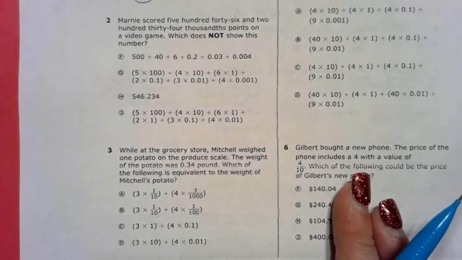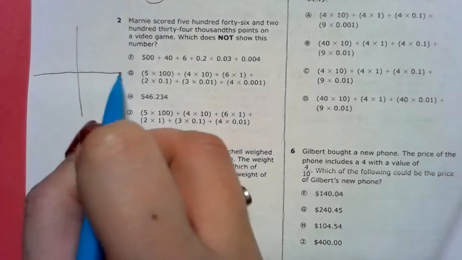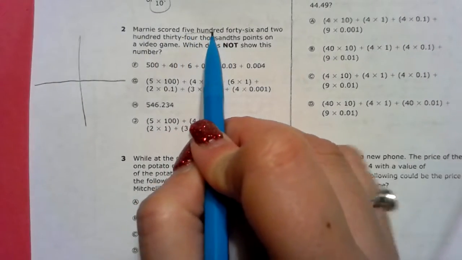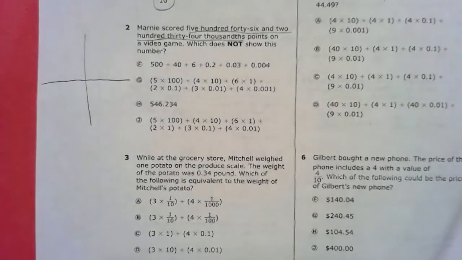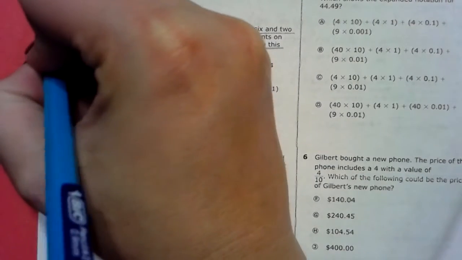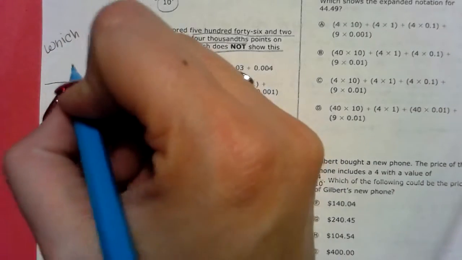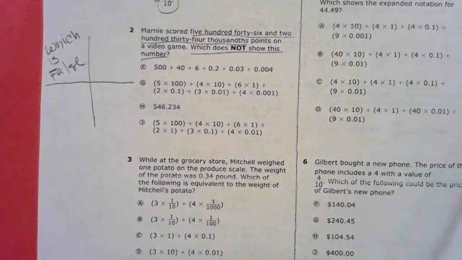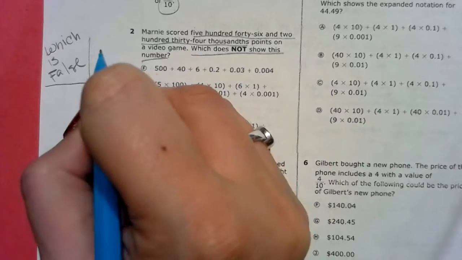Question 2. I'm going to rip this problem because I want you to see that we can rip any problem. Marnie scored 546 and 234 thousandths points on a video game, which does not show this number. So which is false? Because if I'm not showing the number, it's not true. Important information, well, that number right there. So I'm going to write that number.